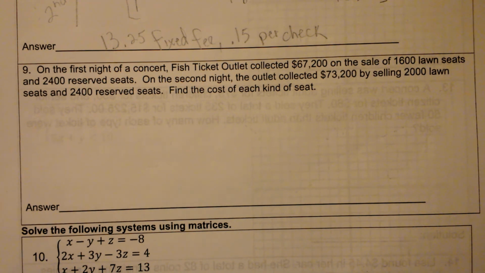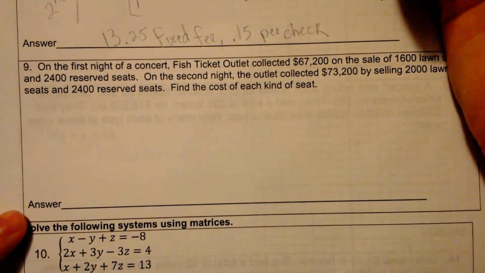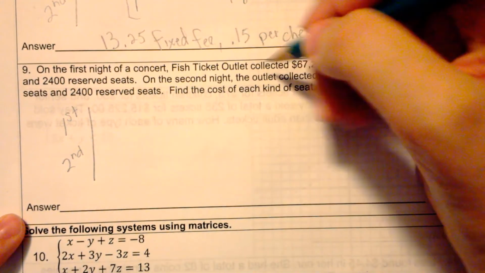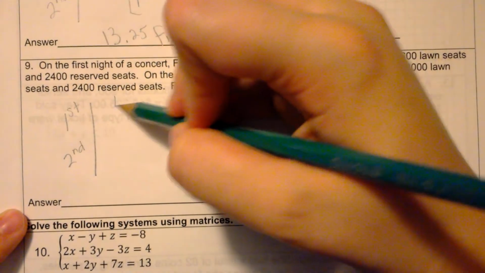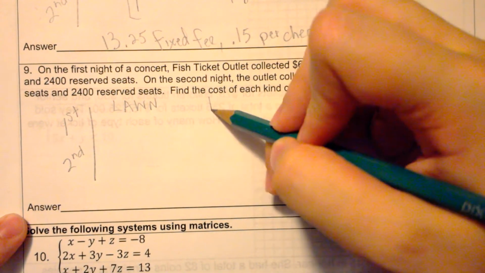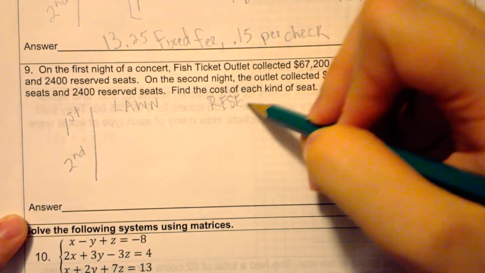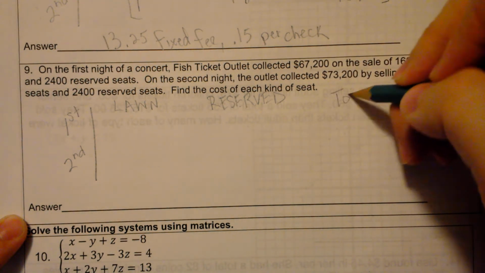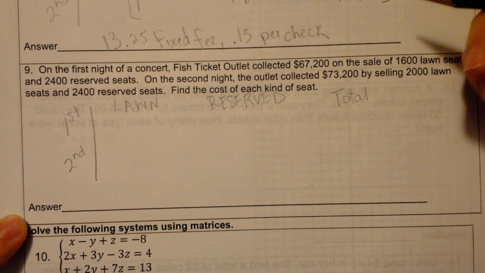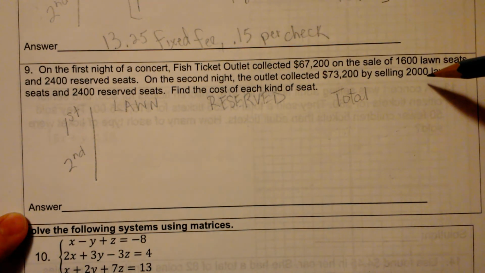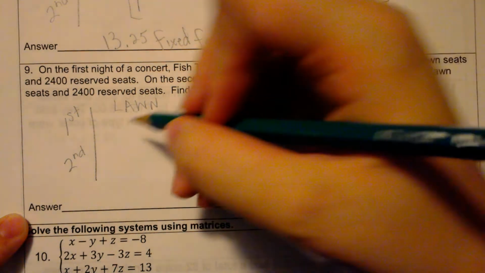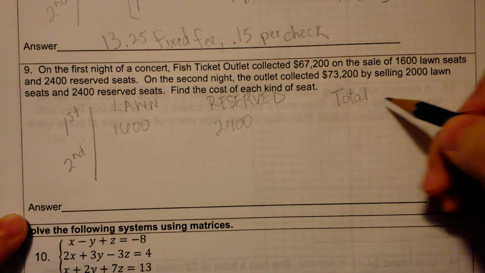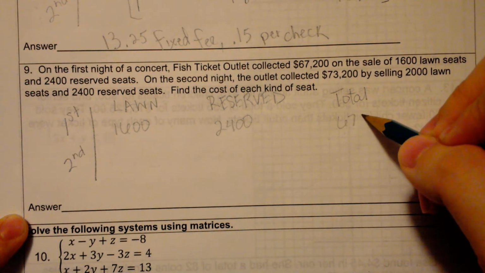So the next question, you have a concert that ran for 2 nights. First night, second night, and they sold lawn seats, and they sold reserved. And then you want to look at total. So the first night they sold 1,600 lawn, 2,400 reserved, and they took in $67,200.